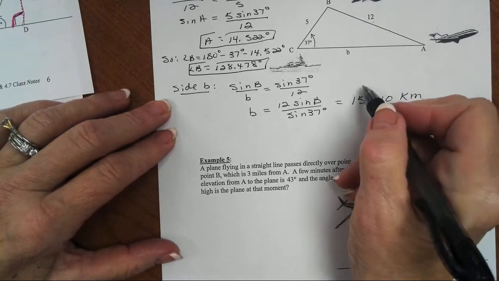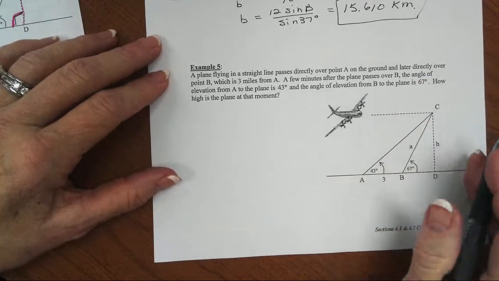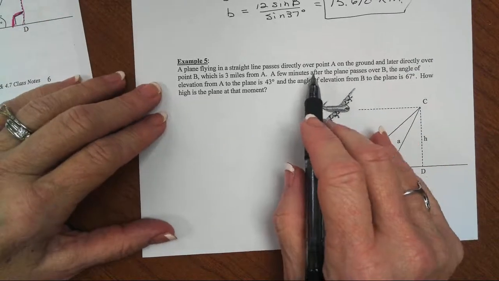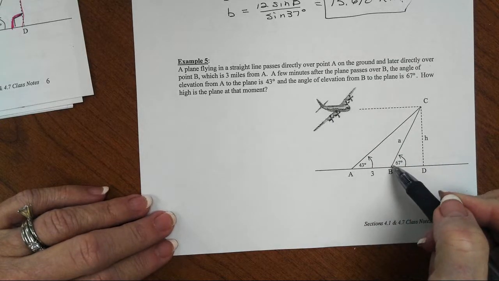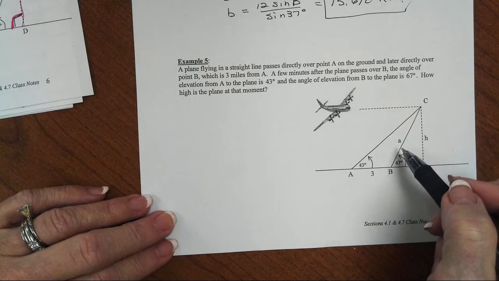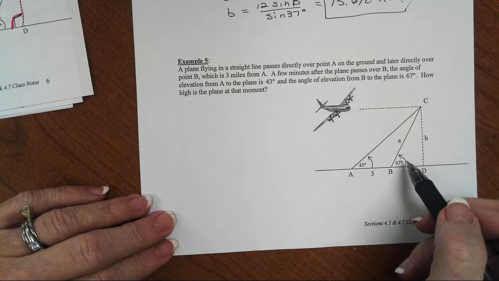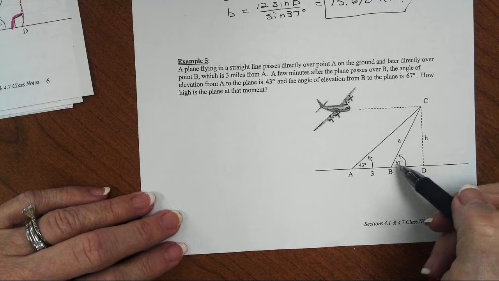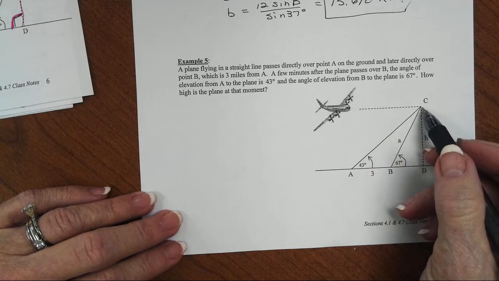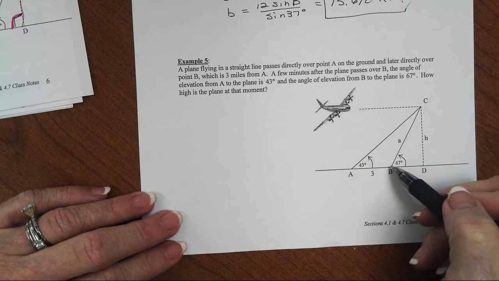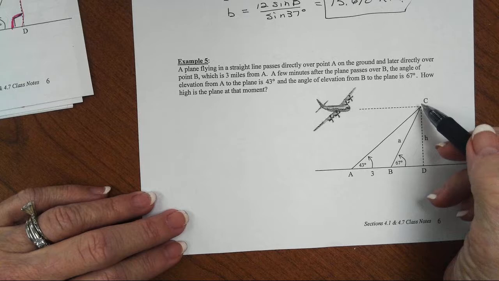Next problem is kind of interesting. It's a plane flying a straight line, goes directly over point A on the ground and later directly over point B, which is 3 miles from point A. So a few minutes later, after the plane passes over B, the angle of elevation from A to the plane is 43 degrees, so they've drawn it for you, and the angle of elevation from B to the plane is 67. So how high is the plane at that moment?